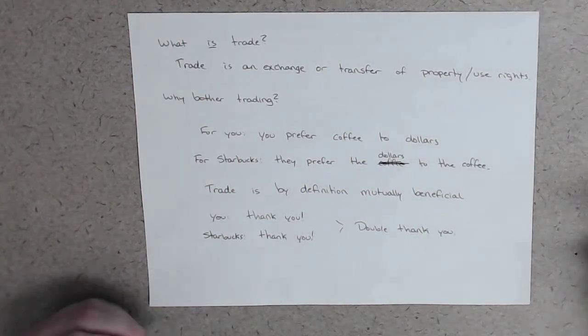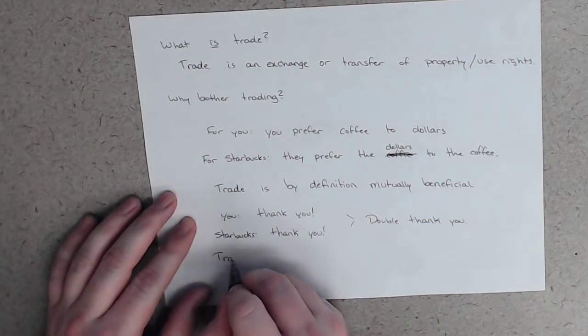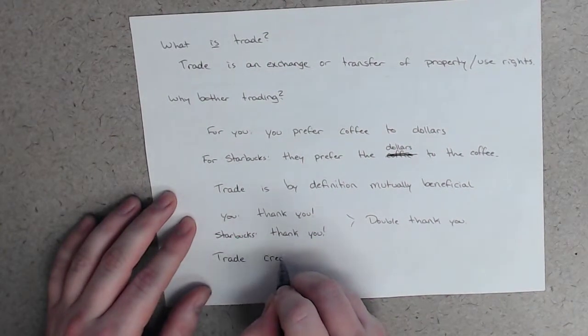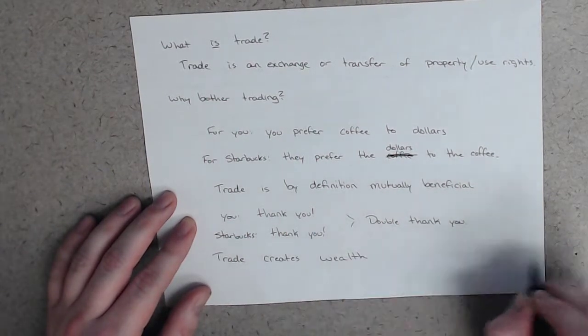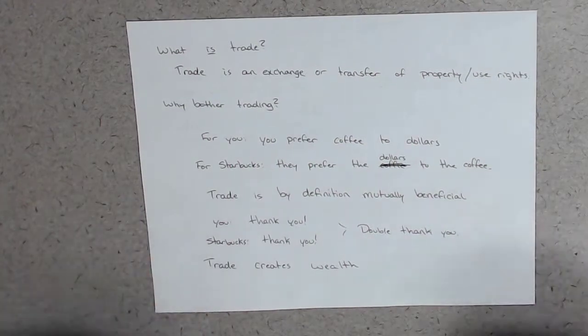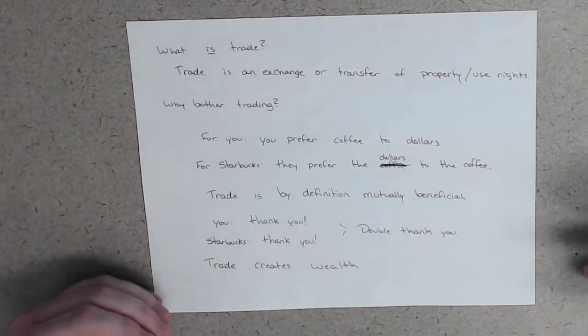So in this sense, what we can actually say is that trade creates wealth. Right? It actually creates the wealth. It creates new wealth that didn't exist beforehand. Now, where did that wealth come from?